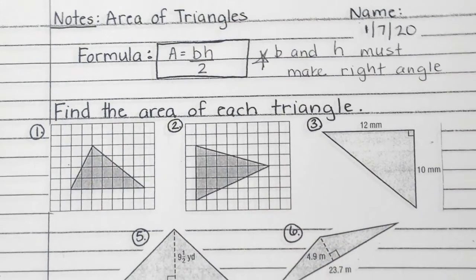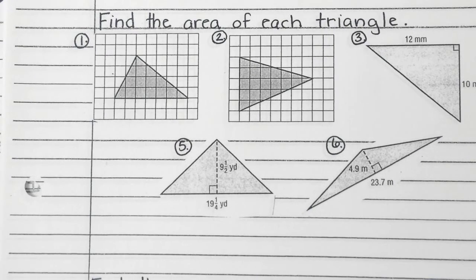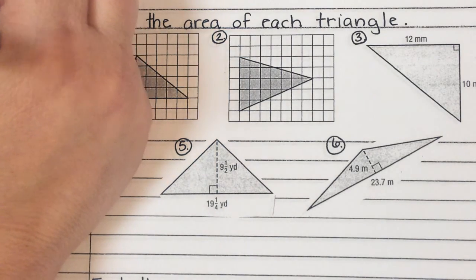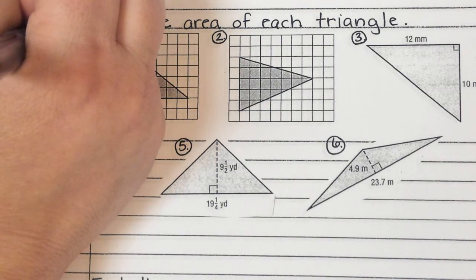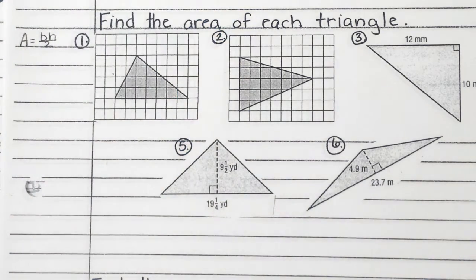Okay. All right, so we're going to start with these first examples, finding the area of each triangle. First thing we're going to do is write the formula. Every single time, write the formula. So on number 1, I'm going to go over to the margin over here so I have some space. A equals base times height divided by 2. Do y'all agree that's my formula since it is a triangle? Since that is a triangle, we're using base times height divided by 2.